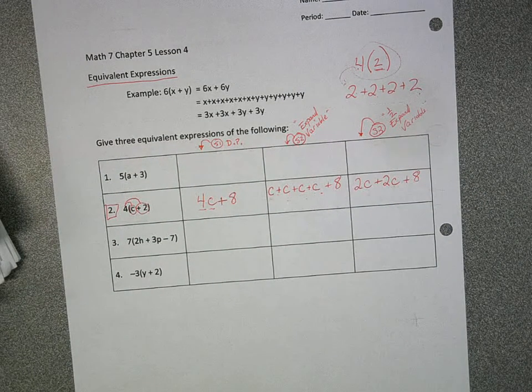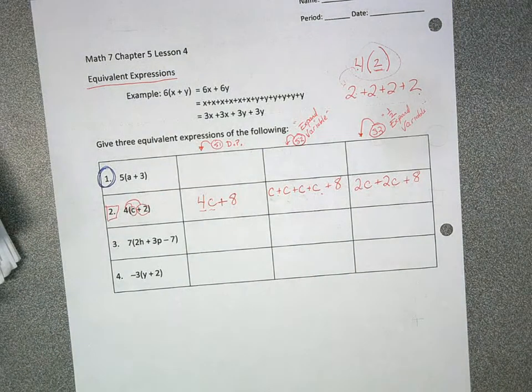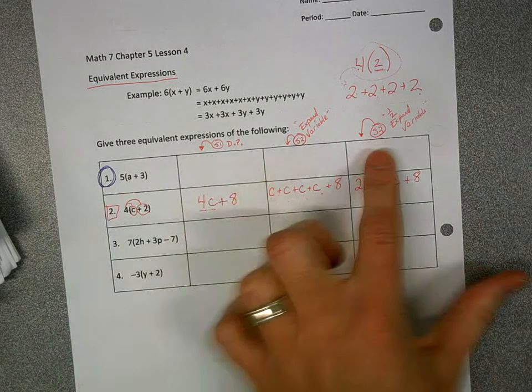Okay. Here's what I want you guys to try. Try out problem number 1. I'll give you a little extra time there, because there's a total of 4 equivalent expressions. So go ahead and try out row 1. Go.